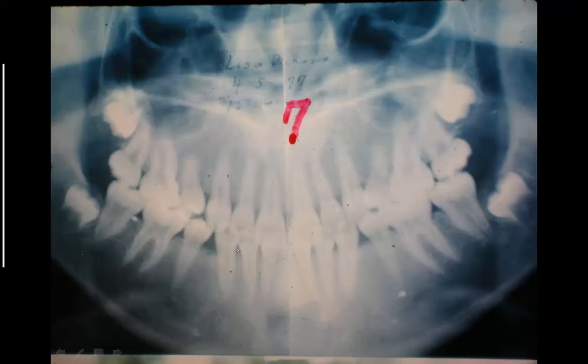Okay, here it is, 7 of 77. Now this is 5 years. See, we started in 72, and this is 77. And we've done nothing except extract teeth and allocate some space, and this was a class 1 case to start with.